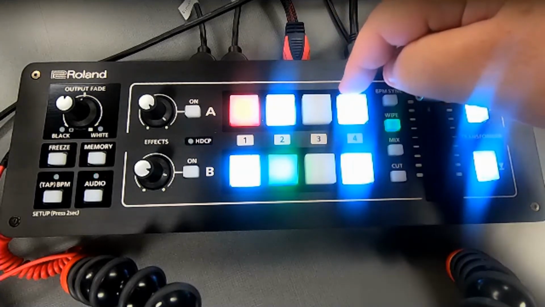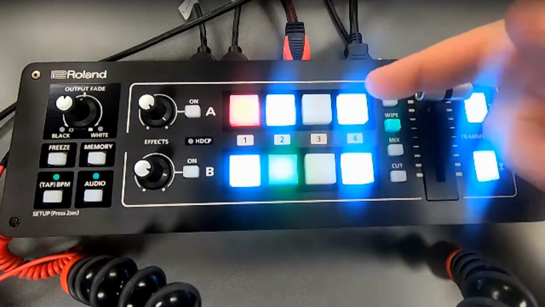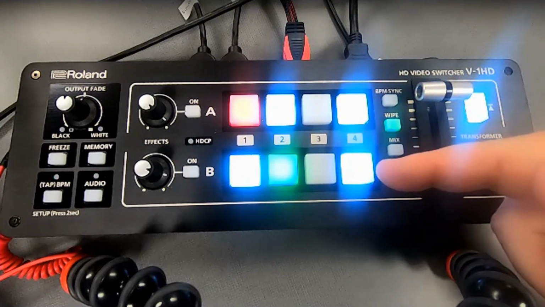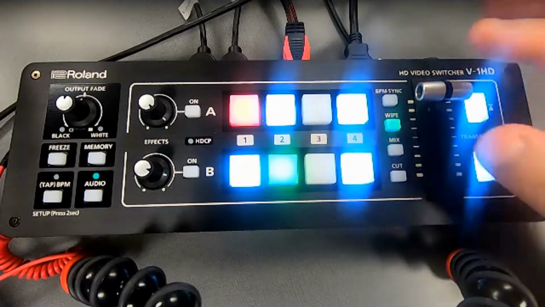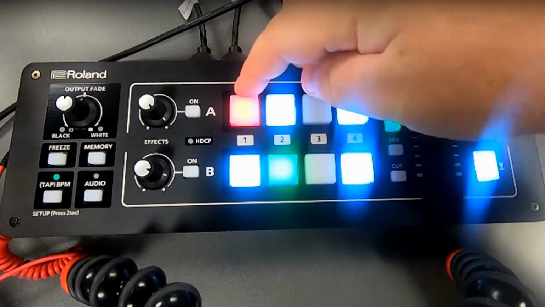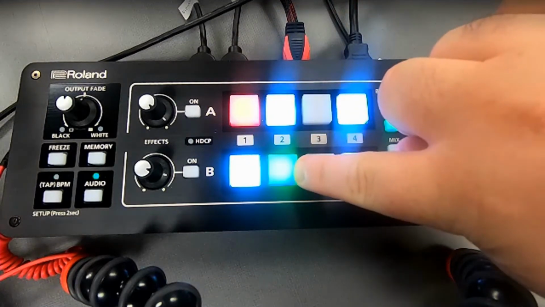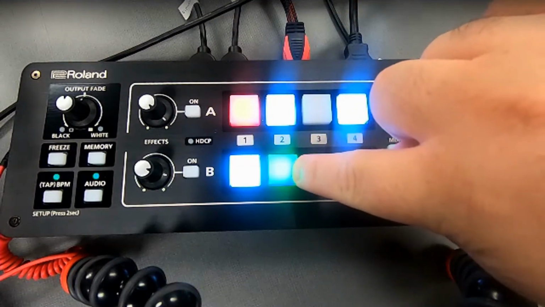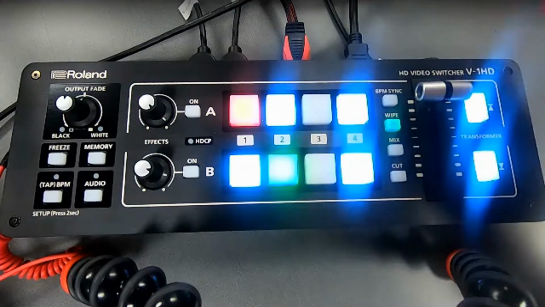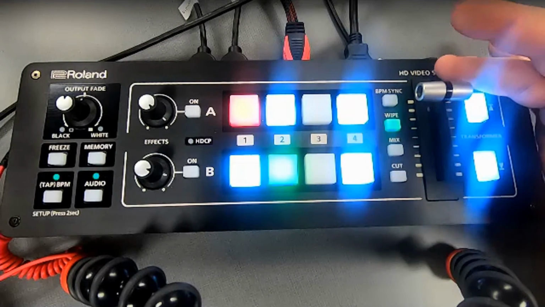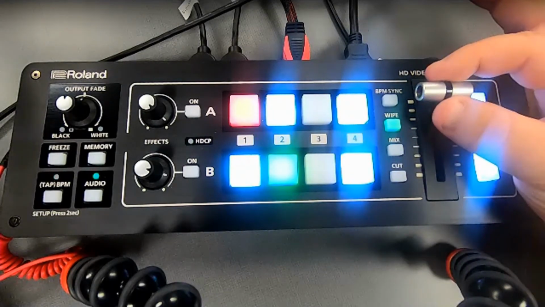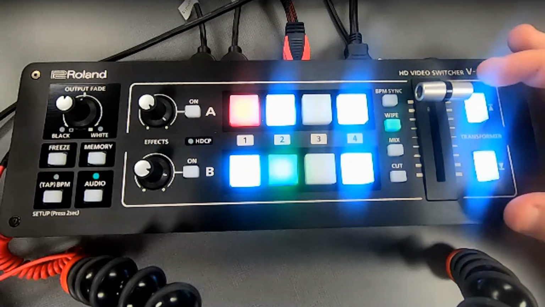You notice how we have two rows. We have an A row and a B row. What's really nice about this is we can have A currently active, which is in red. And on the B row, you'll notice 2, which is currently green, which means that it is in queue. So to easily switch between cameras A and B, you have this little dial knob right here. You can also use these transform switches if you want to.